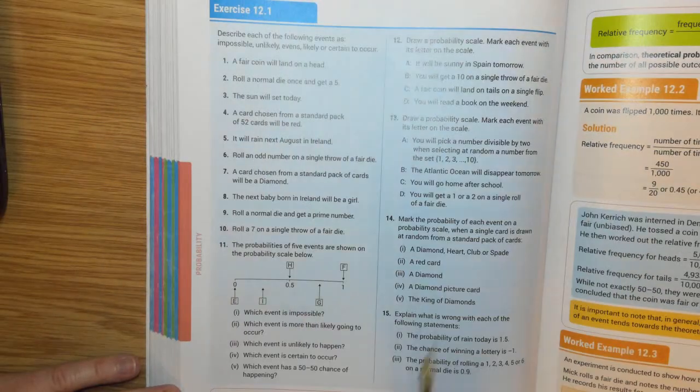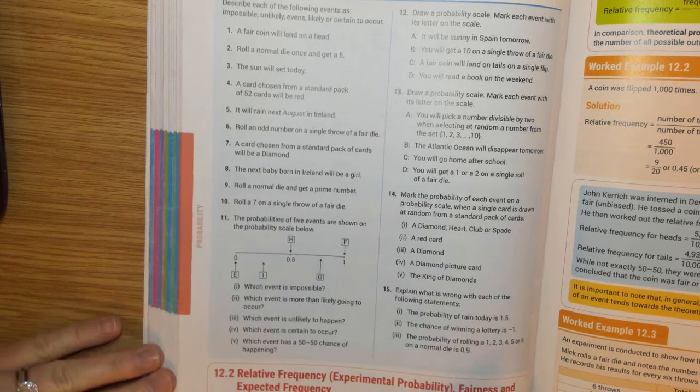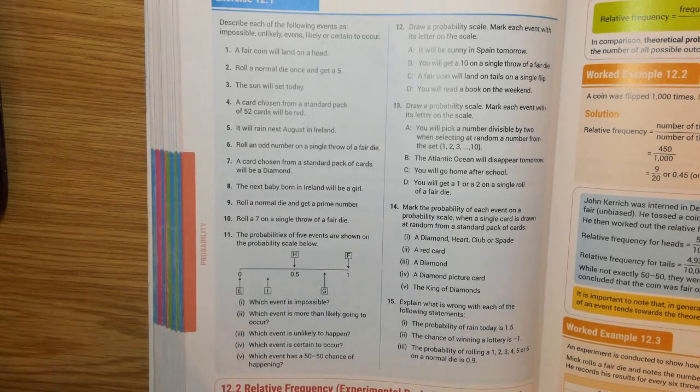So I want you to do questions 1 to 15 now, and you can ask me any questions. If you want me to do out any of the questions, let me know and I'll do some solutions for you. I want you to submit all of the assignment and I will mark your attendance as present once you do so. Okay. Thank you.